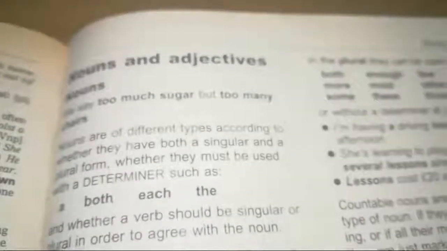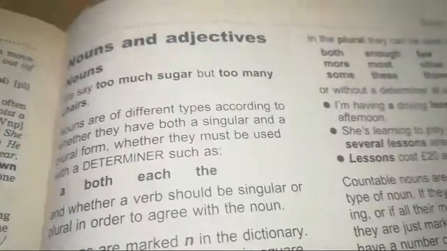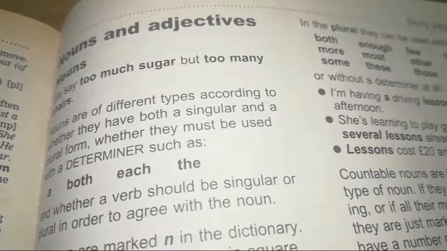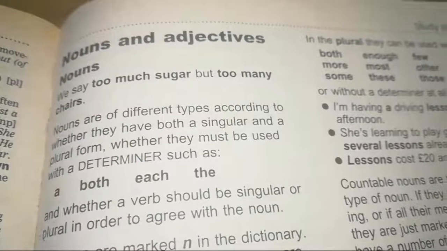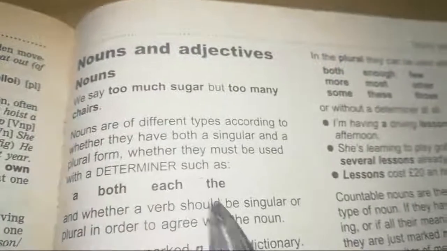Nouns and adjectives. Nouns. We say too much sugar but too many chairs.